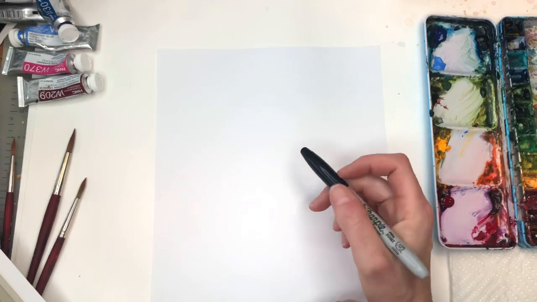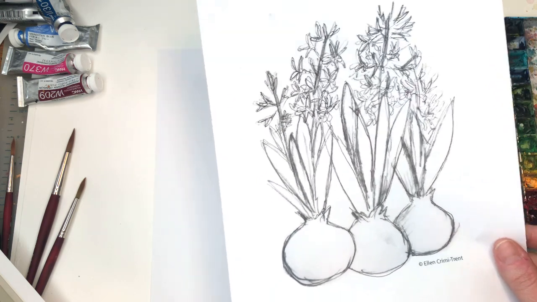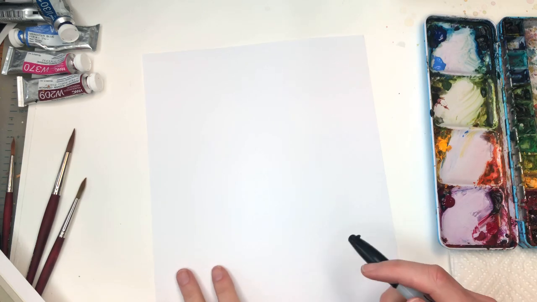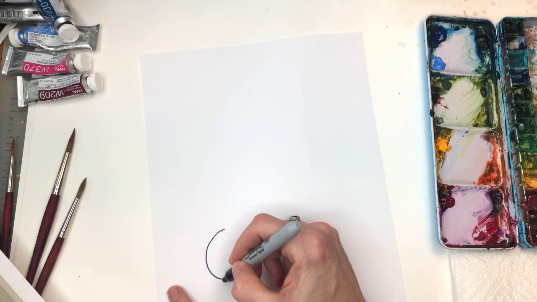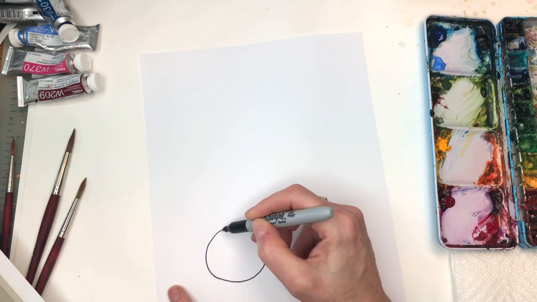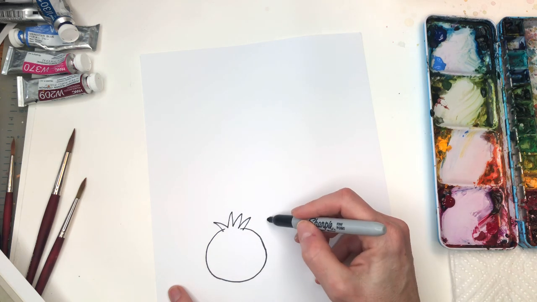Okay, so first we're going to go over how to draw the hyacinth. Basically, I'm drawing the bulbs first, which are basically circles, the little oblong kind of shape, and little crown tops. See, little V's like this. I did like three of these.